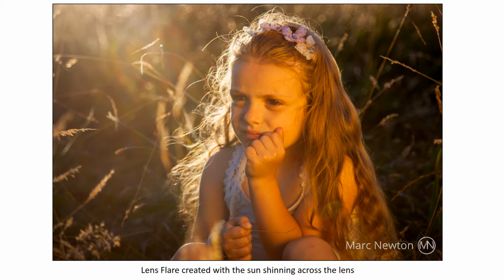And here's another common kind of lens flare effect. This is lens flare that's been created with the sun shining across the lens rather than straight into the lens. And what you get with this effect is this kind of warm glow coming in from one side, but it gives you less contrast, but sometimes that can actually look quite good. Okay, so let's show you how to create this effect.